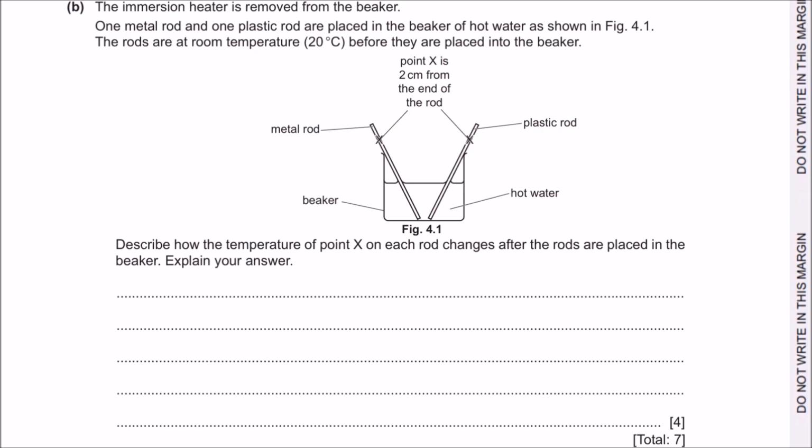Let's move on to part B. Part B reads, the immersion heater is removed from the beaker. One metal rod and one plastic rod are placed in the beaker of hot water as shown in Fig 4.1. Let's analyze Fig 4.1. Point X is the same point as X on the other rod. Why? Point X is 2 centimeters from the end of the rod. In other words, it's 2 centimeters here, it's also 2 centimeters here. So point X is the same point from the bottom to X. What's happening on the plastic is what's happening.